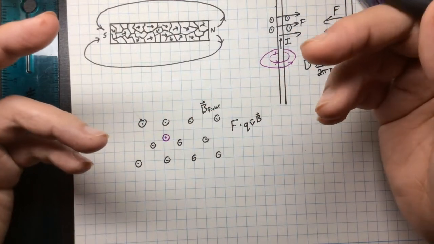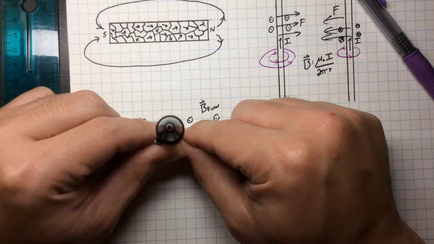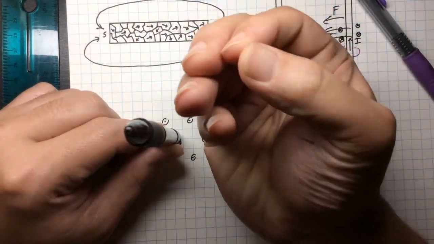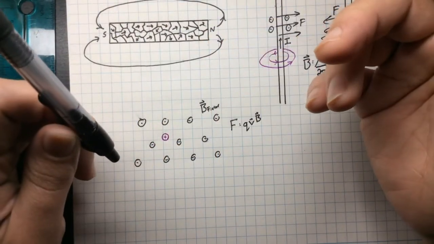Now, what if this charge was moving straight into the camera? What if it was moving straight up? Well, my thumb would be going up, and my fingers would be going up too, and that breaks the right-hand rule. And so we would have no force there.